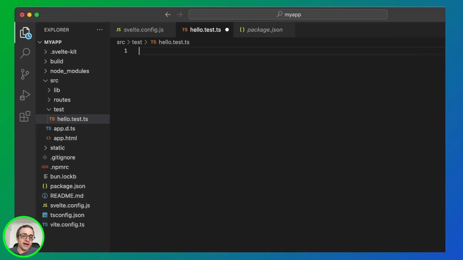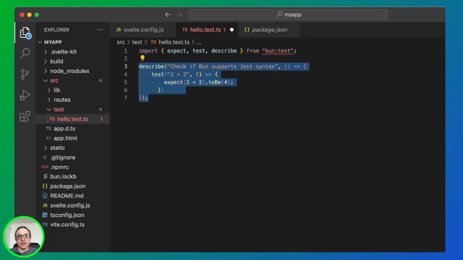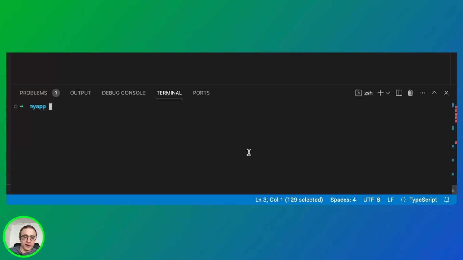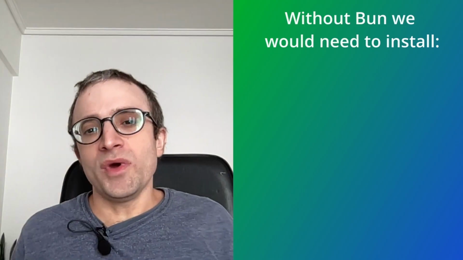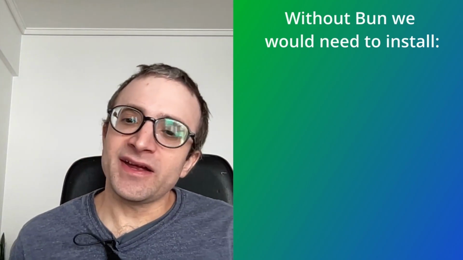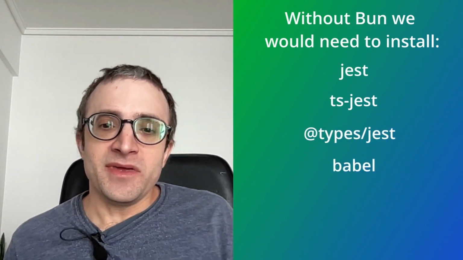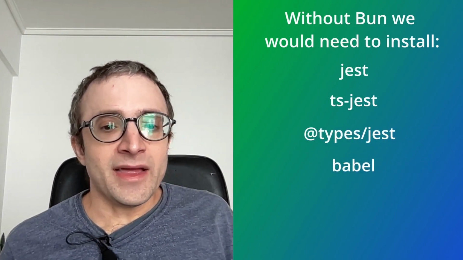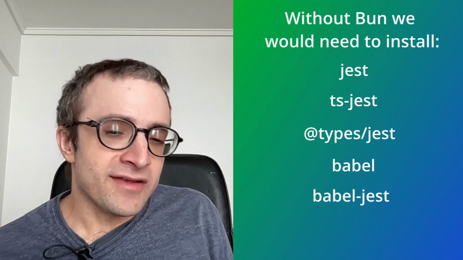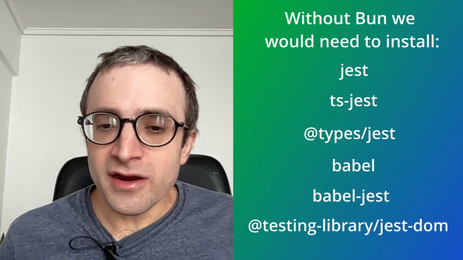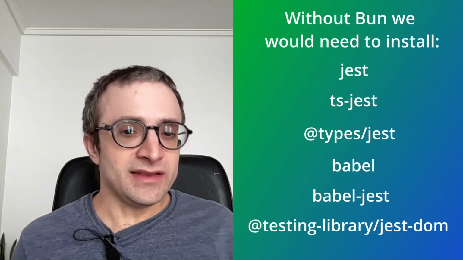With Bun, we also get a Jest-like testing framework. To use it, first we need to import from the Bun global the keywords we're going to use, like spec or test or describe, and then we can write our test case directly using this syntax. Once we have our test, we run bun test and we get the results. So without Bun, we would need to install a whole lot of packages. We would need to install, for example, Jest, ts-jest, types/jest, maybe Babel, maybe some adapter like babel-jest, and some testing libraries. So we save a lot of work here thanks to Bun having Jest built into the runtime.